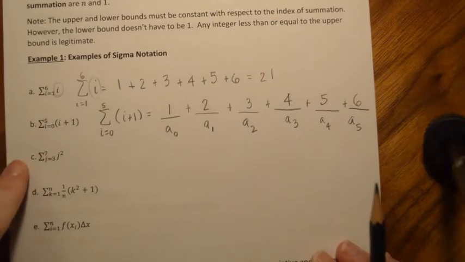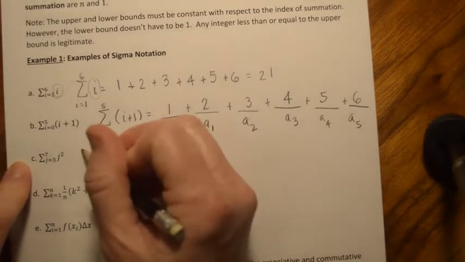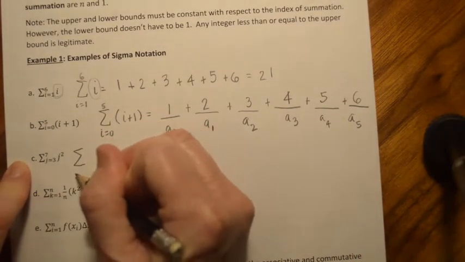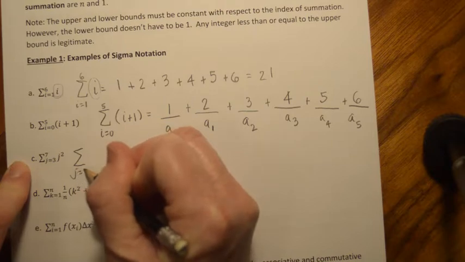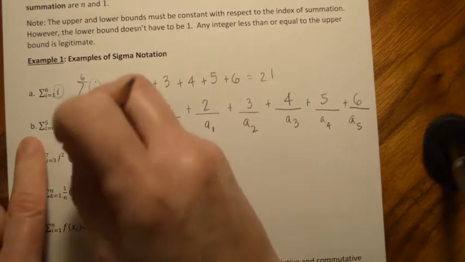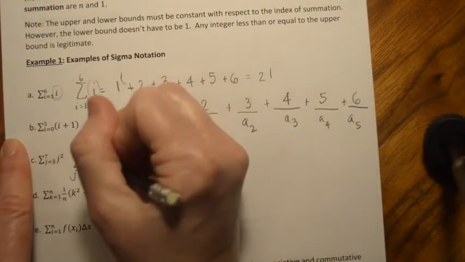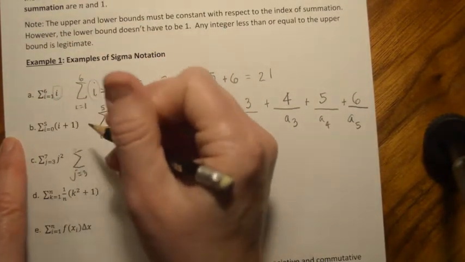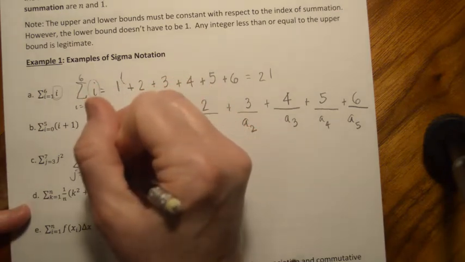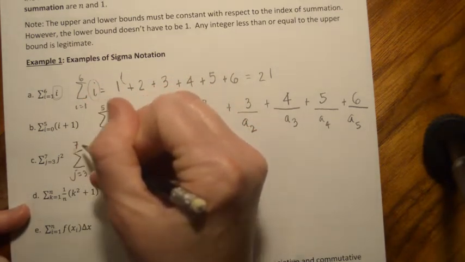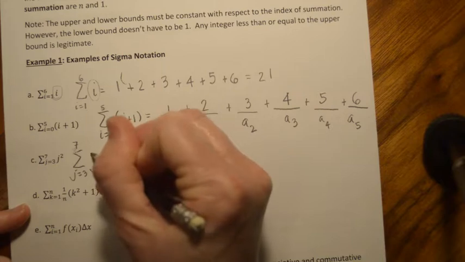Okay, part C. Again, let me rewrite this. j equals 3 to 7. That index doesn't always have to be called i. We'll see that we change it around sometimes, but it usually is either i, j, or k. And then it's telling us to do j squared.